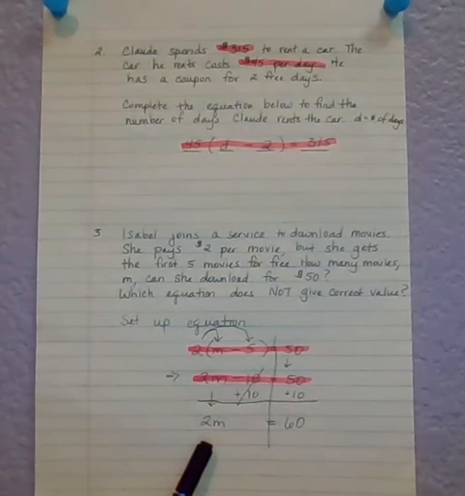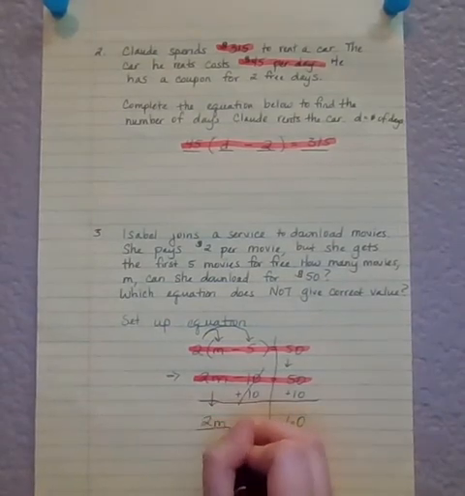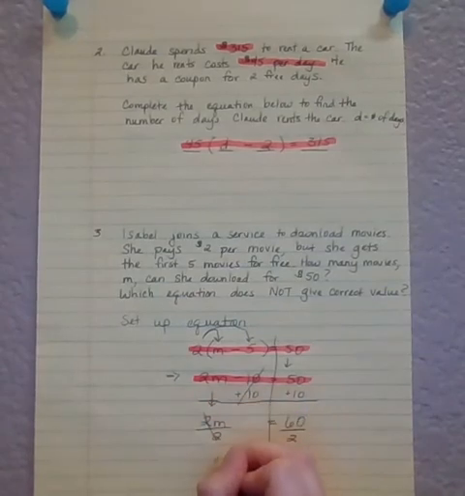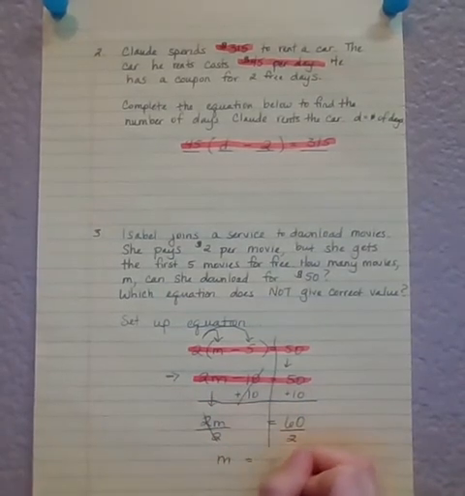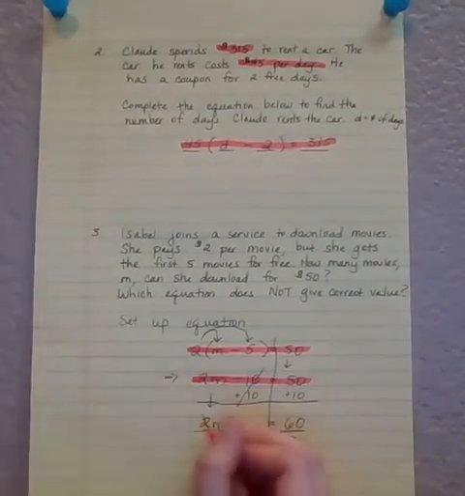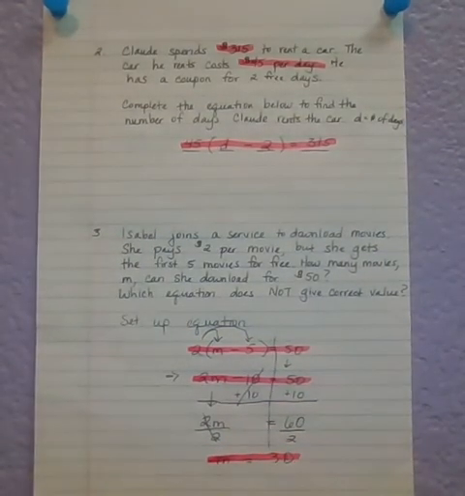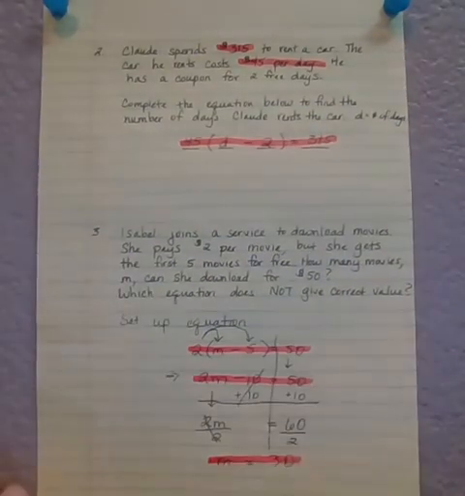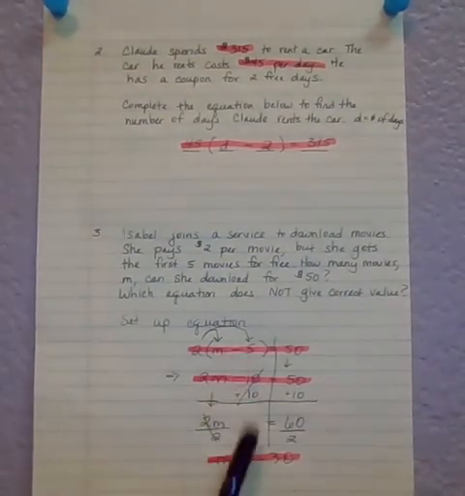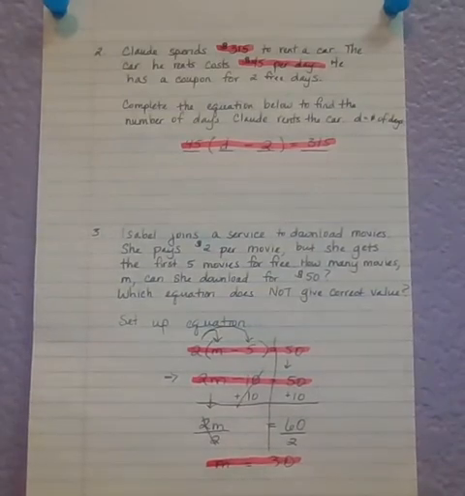Get rid of the 2, it's 2 times M. So doing the opposite, I divide both sides by 2. And I'm left with M equals 30. And that's another correct way. So choose the answer that does not include one of these 3 equations. That's number 3.